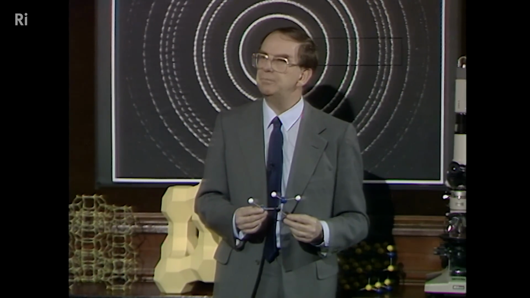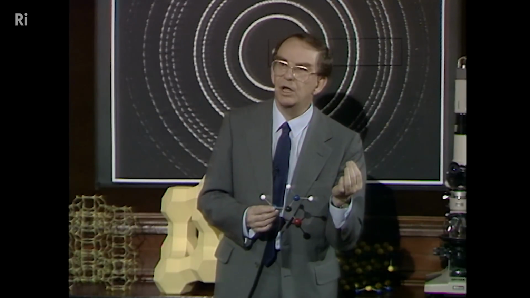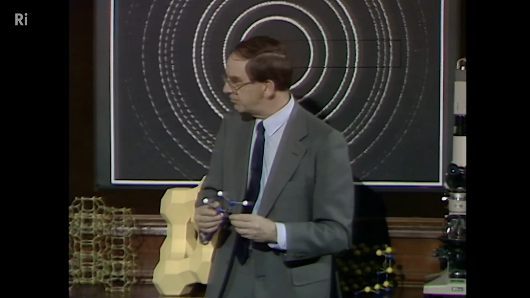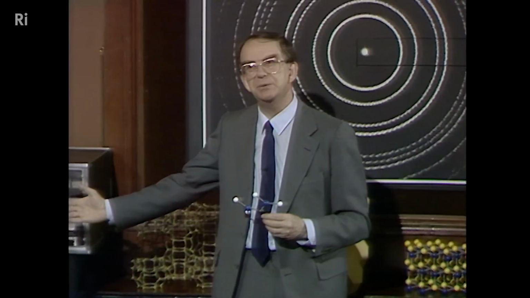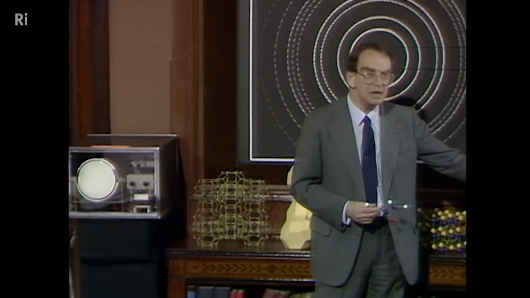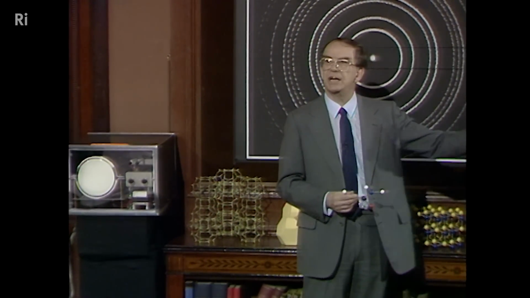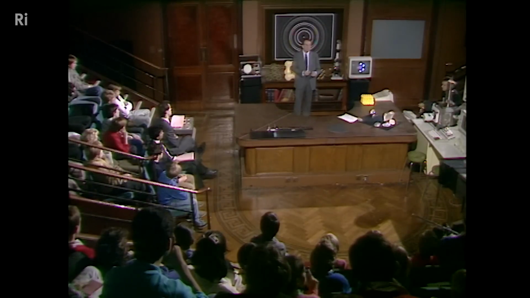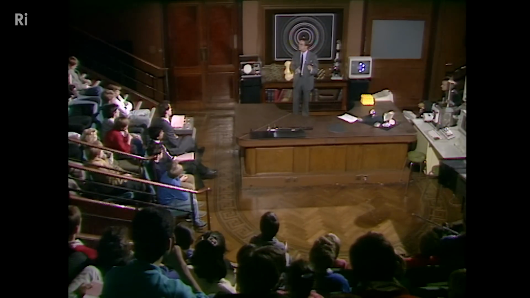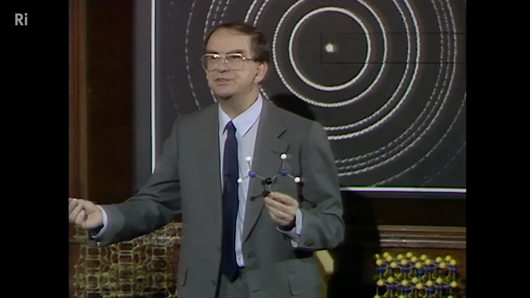Dorothy Crowfoot Hodgkin was awarded the Nobel Prize in 1964 because she grew a crystal of vitamin B12, determined by diffraction, this kind of experiment, the pattern that it generated, arrived at the structure, the architecture of the entire crystal, and pulled out the structure of the vitamin B12 molecule. The same is true of penicillin. The same is true of many other things.